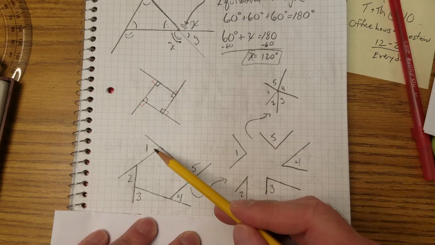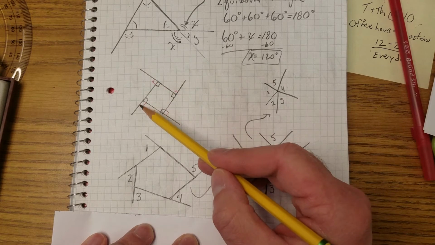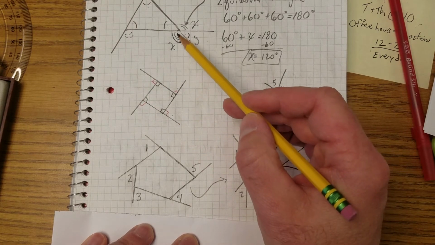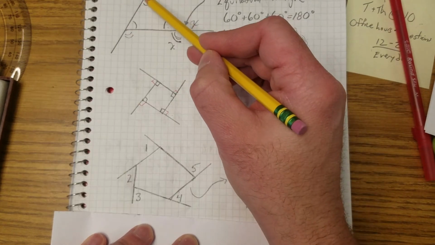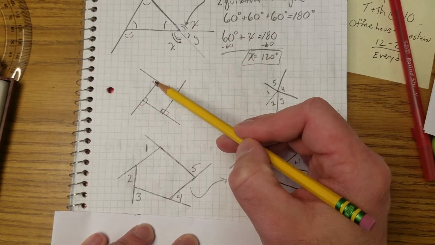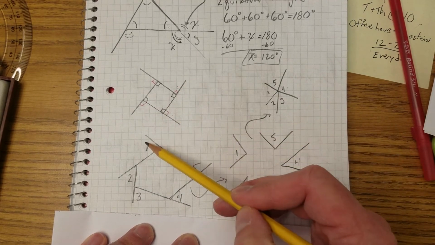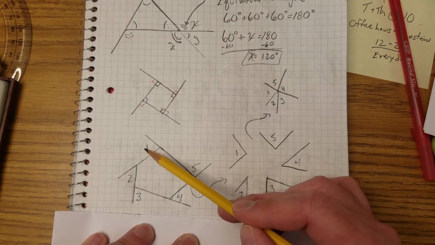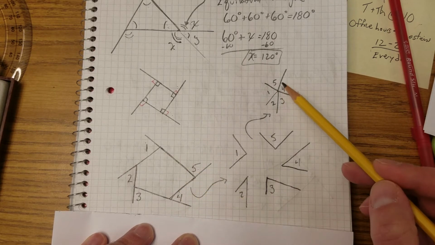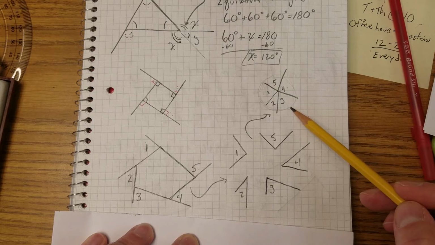So if I add 1, 2, 3, 4, and 5, if I add 90 times 4, if I add 120 times 3, 120, 240, 360, 90, 180, 270, 360, whatever those are, the exterior angle theorem says that the sum of the exterior angles ends up being 360 degrees, a nice circle.